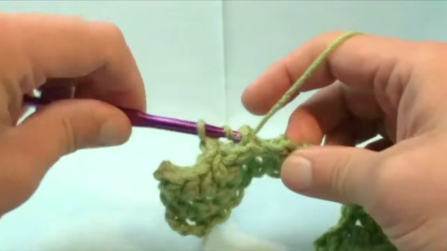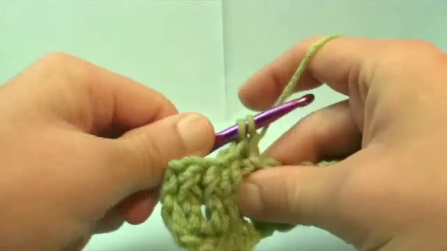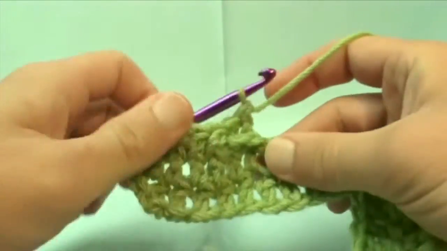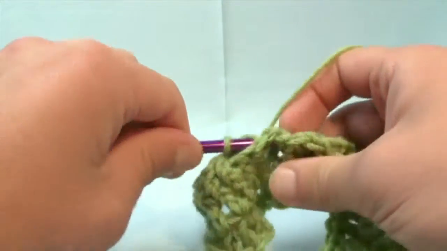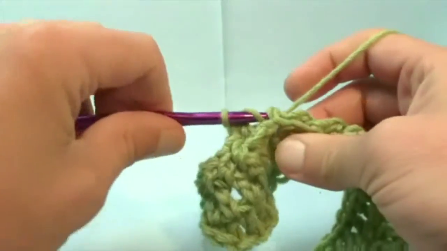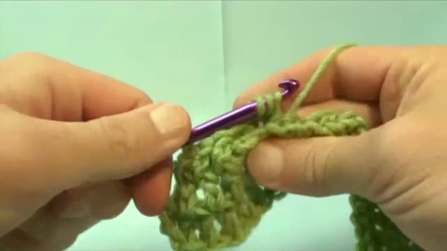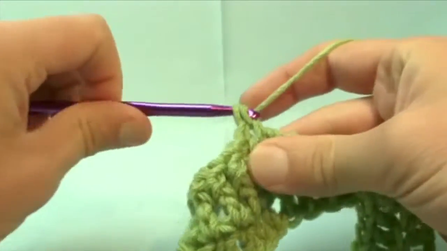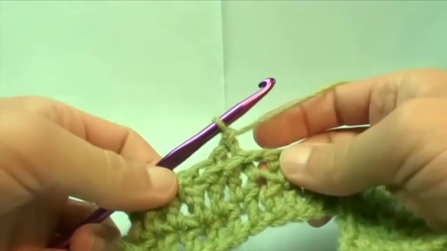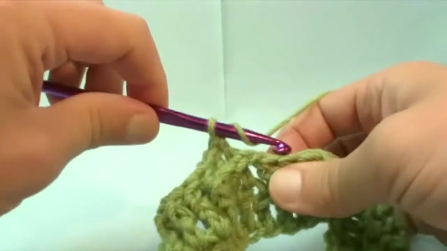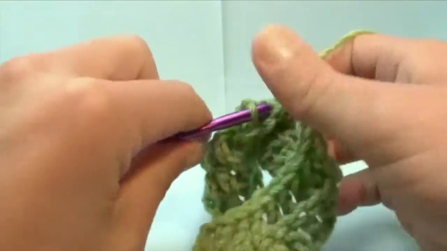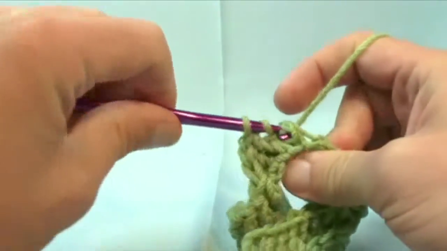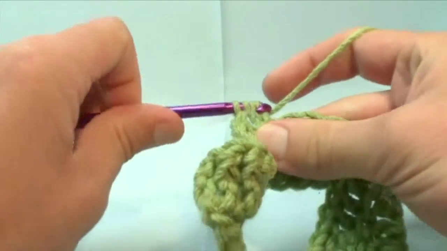So wrapping, we want to pop up through the front, pop it back. Okay, let's try it again. So wrapping, pop out through the front, pop back, pull through 2 and 2. This is double crochet. Let's do another one. We're going to wrap, pop out through the back to the front, pop it, pull through, and 2 and 2.